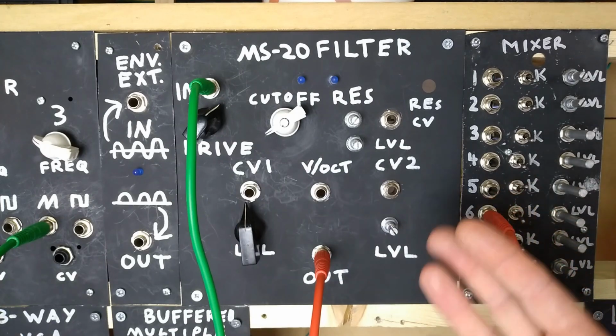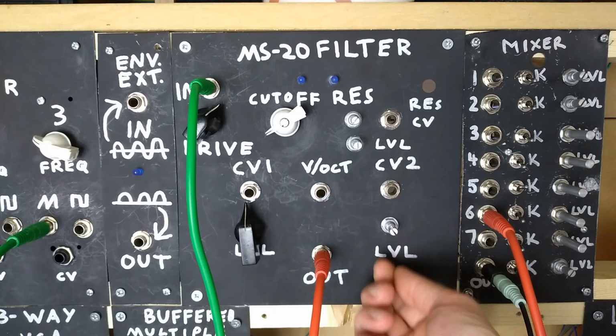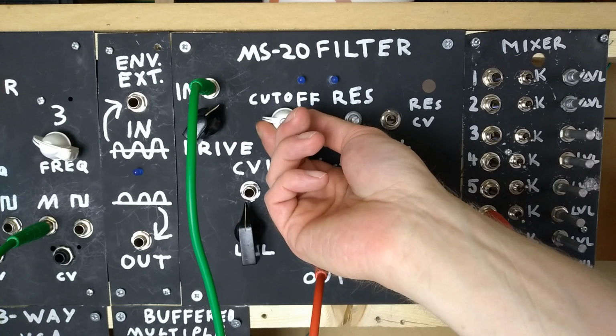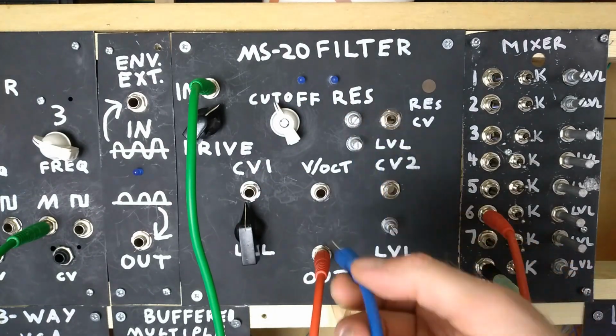So now let's see what happens when we apply modulation to the volt per octave input, where we have no level control and apply the full modulation as it is. So we'll move the cutoff a little bit. We'll take our LFO.